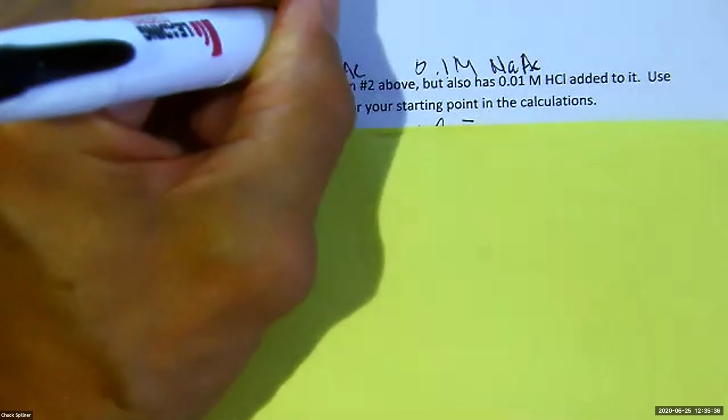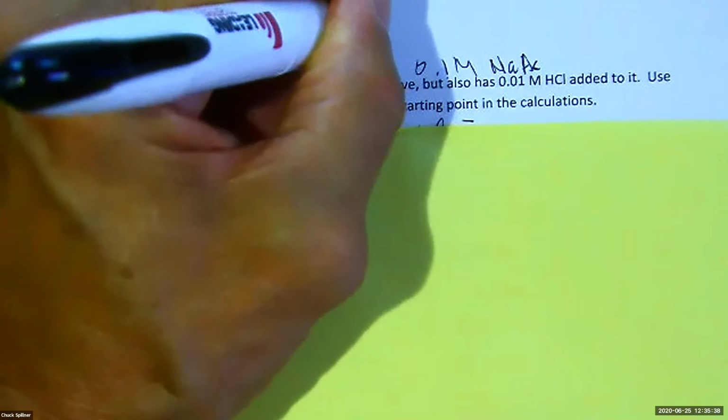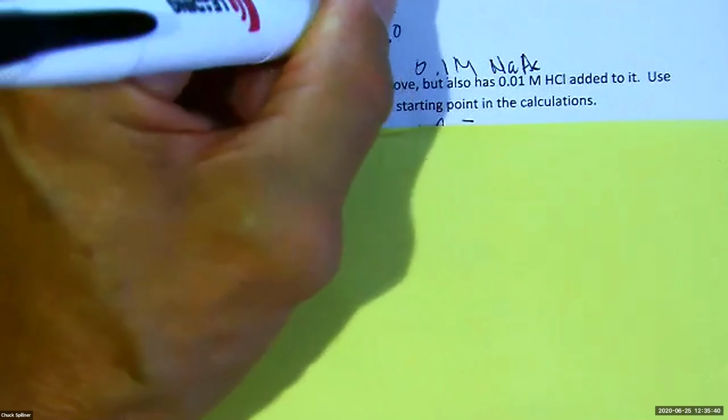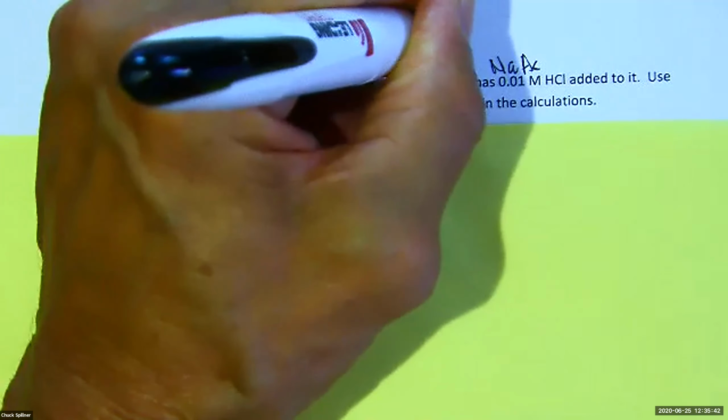So when you add a strong acid, let's look at our equilibrium again. Here's our equilibrium. Now here's where you have to consider the chemistry that's going on. So our equilibrium is HAc plus water in equilibrium with H3O plus and Ac minus.